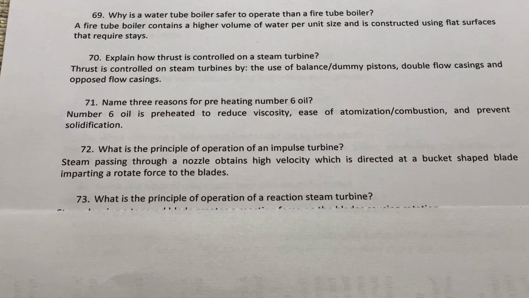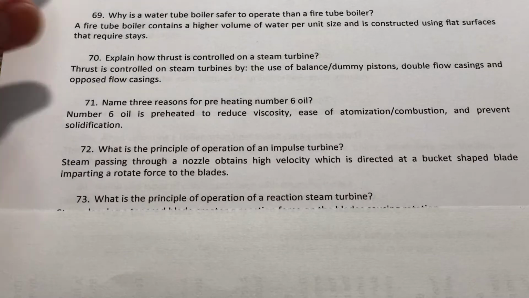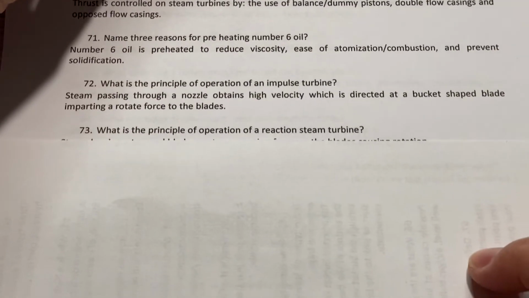What's the principle of operation of a reaction steam turbine?